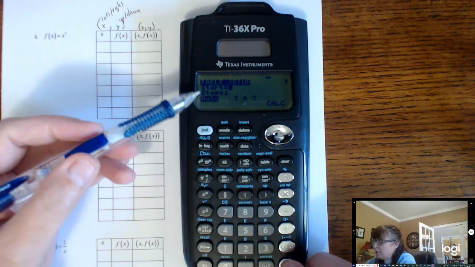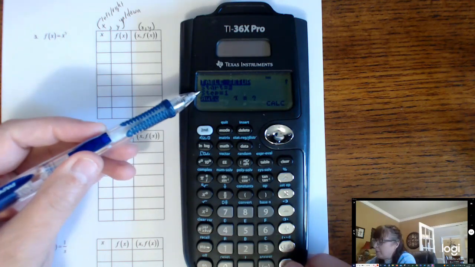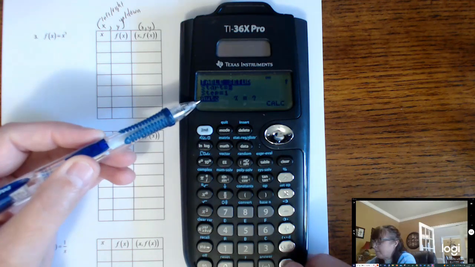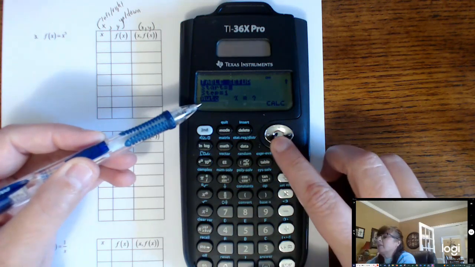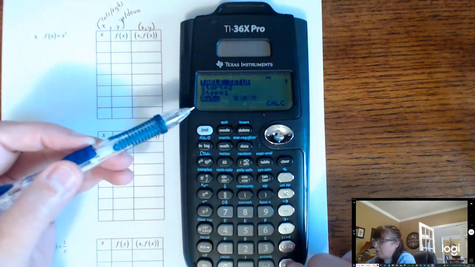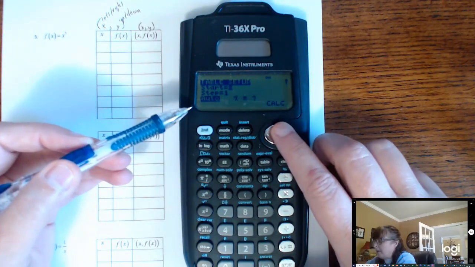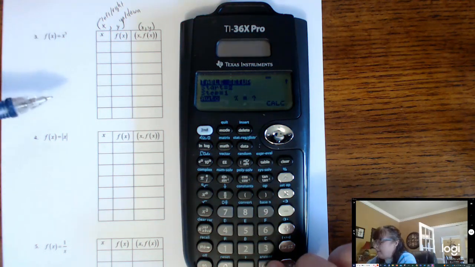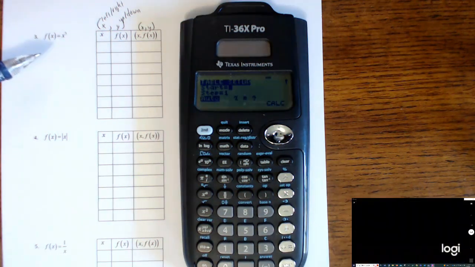And then this screen comes up, and it's table set up, and you can start counting at 2, stepping at 1. That means the next number would be 3. Auto means it's going to fill the table in for you. In later lessons, you will want to use this x equals question mark where you tell the calculator what value of x you want. And x cubed, it has good negative values and positive values.